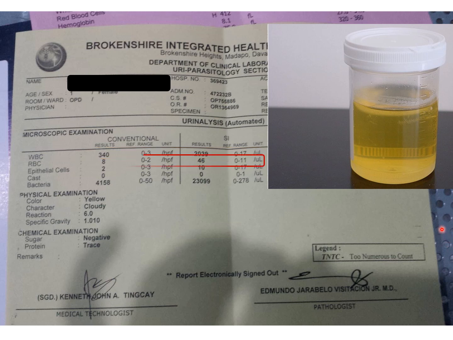So next, you will check for the RBC. As I've said, if there is a lot of bleeding, there is blood in the urine, most probably it is from the bladder. My patient has RBC, or red blood cells, of 46. The normal range should be 0 to 11 only.